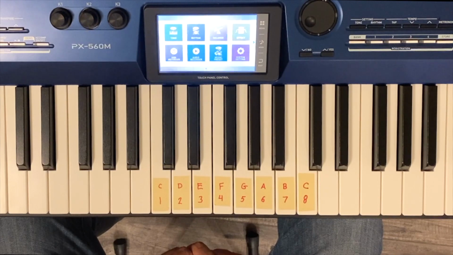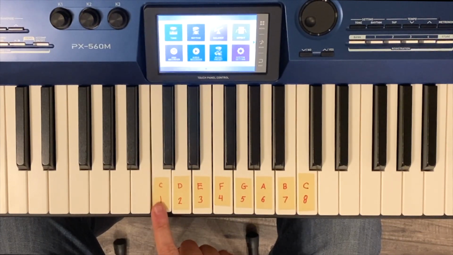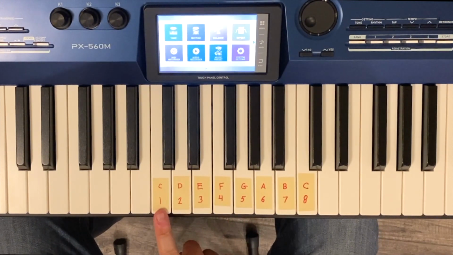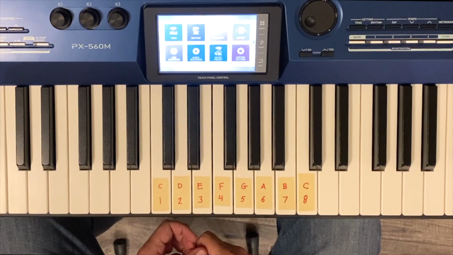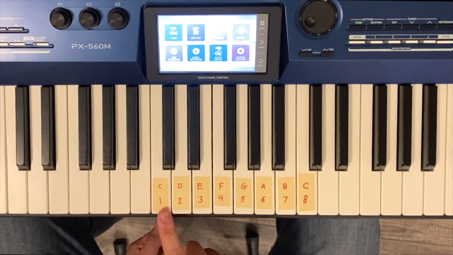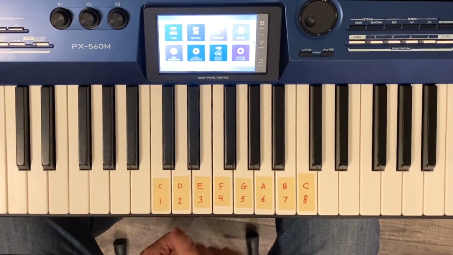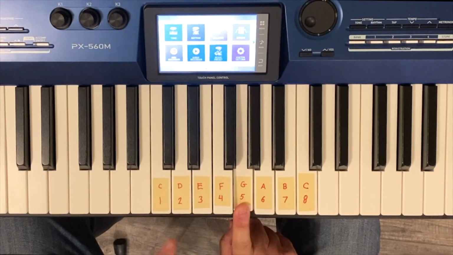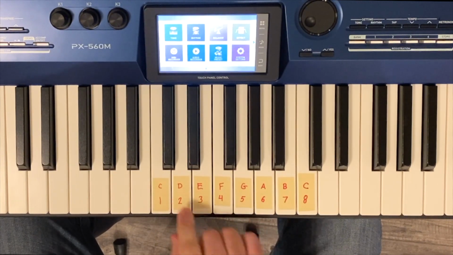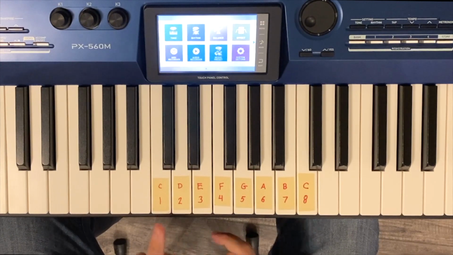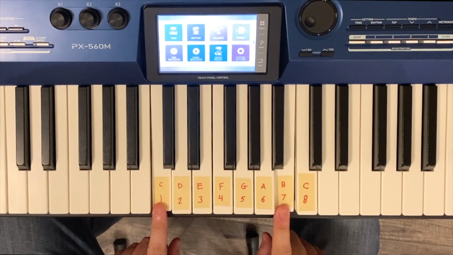So let's continue. C to F. That's a fourth. We know we've got the 4th scale degree, but also it's a 4th because we count how many notes are in that interval. How many scale degrees are there? 1, 2, 3, 4. 1 to 5. That's a 5th. 1, 2, 3, 4, 5. And 6th and 7.